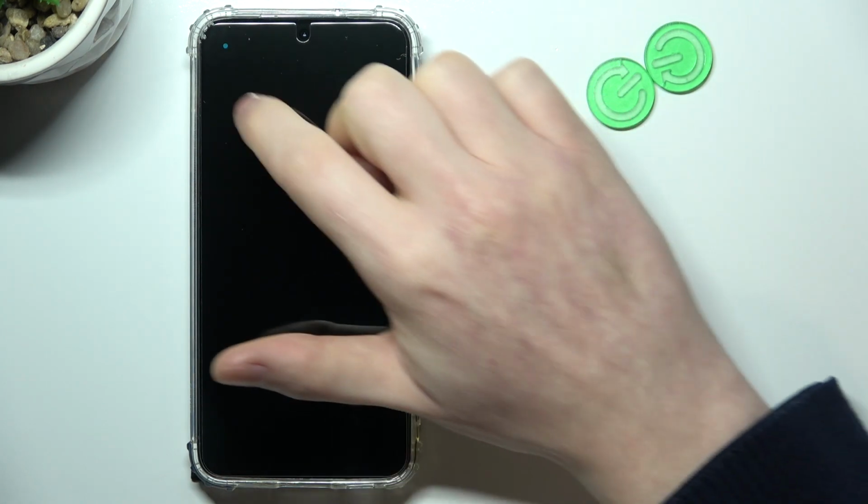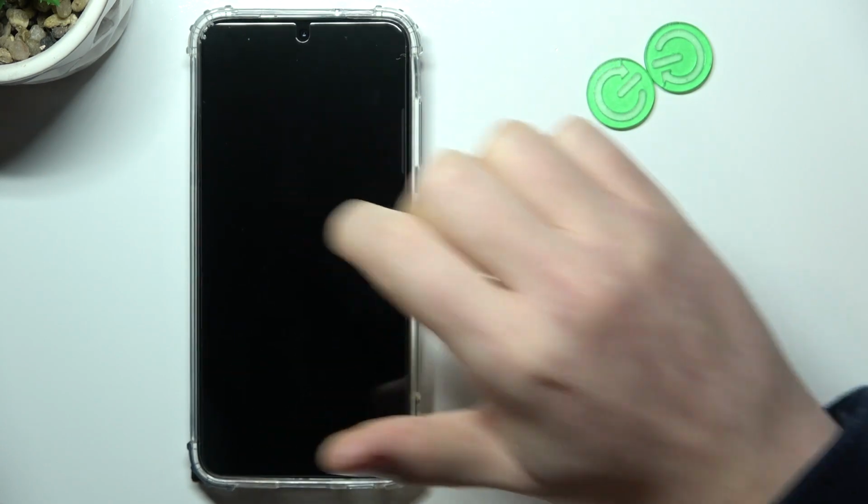Let's click on the test button to see the actual LED lamp, which is right here. And that's it for this video.